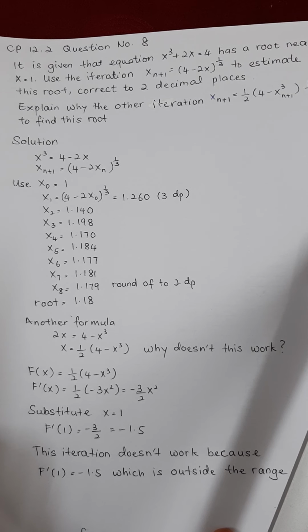Rearranging the equation given to us, we have x cubed on the left equals 4 minus 2x. Therefore, x is equal to (4 minus 2x) to the power of 1/3. So that's the first formula there. Use x0 equals 1. Now, why 1? Because 1 is the value that is close enough to the root. It's given in the question. So x0 equals 1.